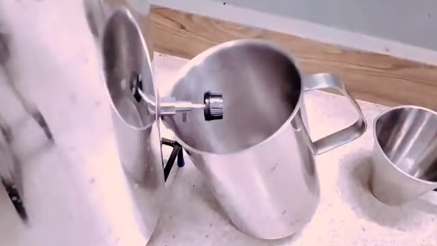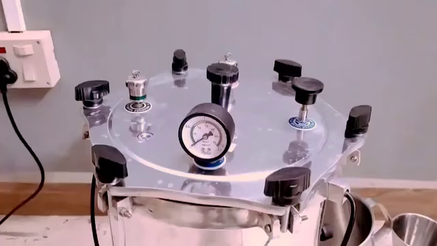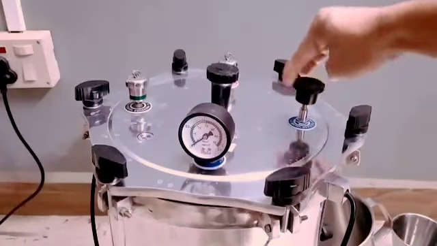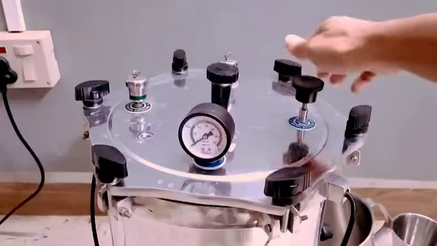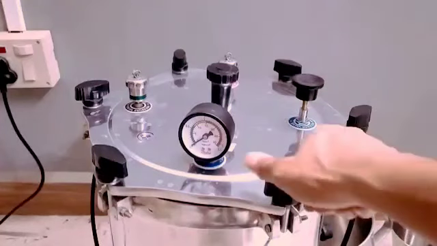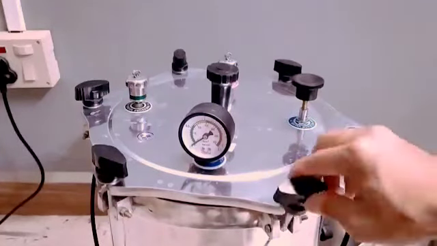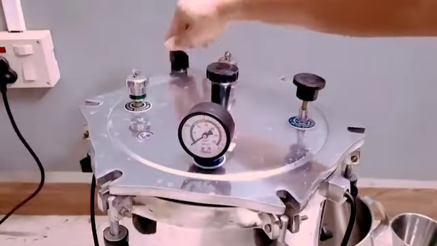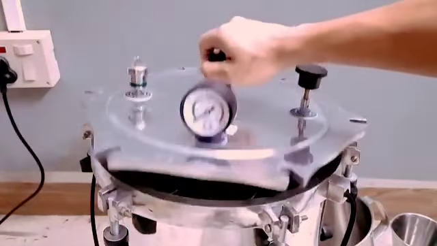After closing the vacuum valve, allow the autoclave to cool down for about an hour or so. Once it has sufficiently cooled down, open the steam release or air exhaust valve to destroy the vacuum inside the chamber. Now loosen the lid screws one by one and carefully open the autoclave lid. Remove the sterilized contents from the autoclave and place them in a clean and dry area.